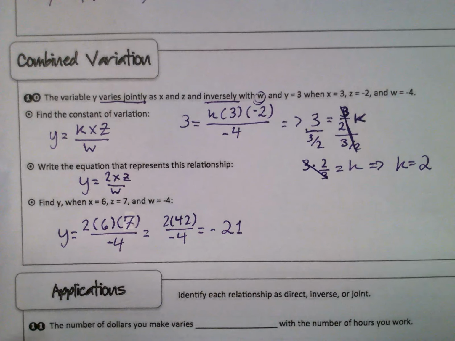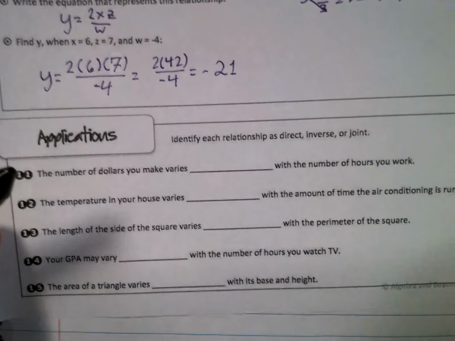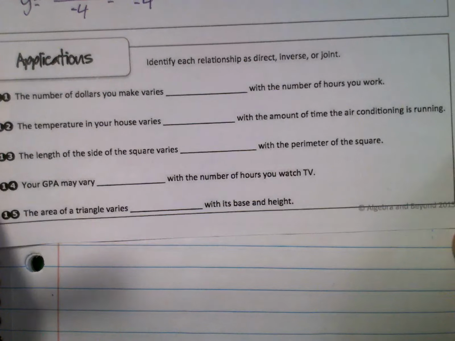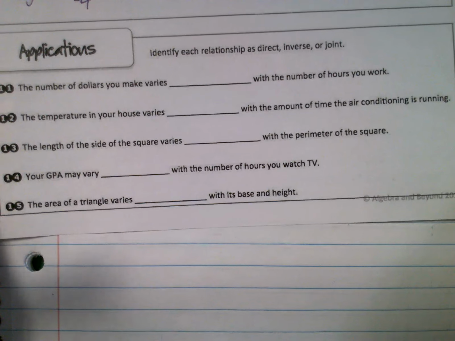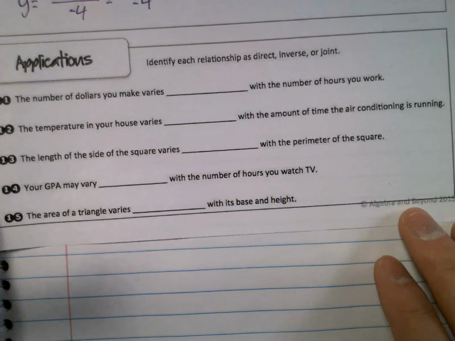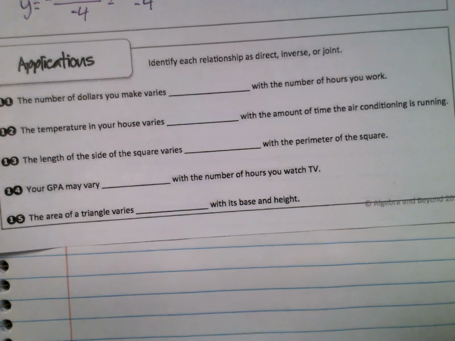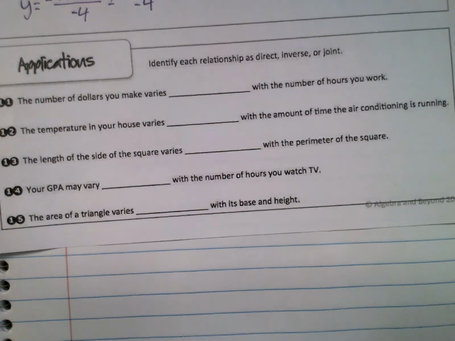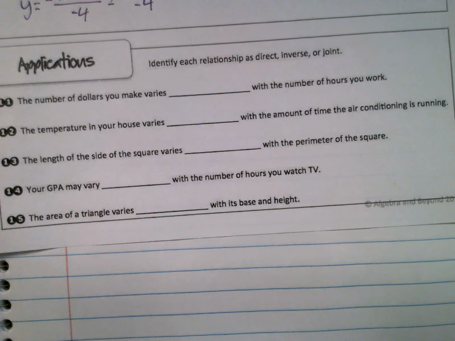The last thing we're going to talk about is application. We're not going to calculate any of these because we don't have any numbers. Realistically, this is to get used to the language of what's going on, because word problems are going to be worded like this. They'll say this sentence first, and they'll give you numbers after. So this is just the first sentence of a word problem, basically.